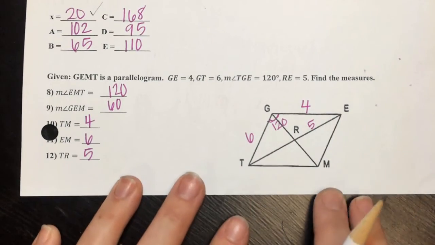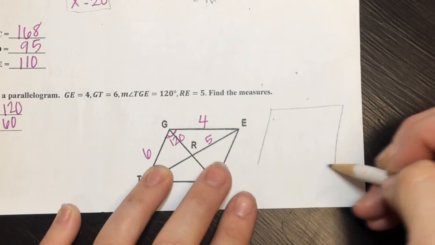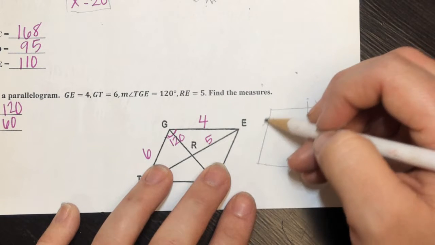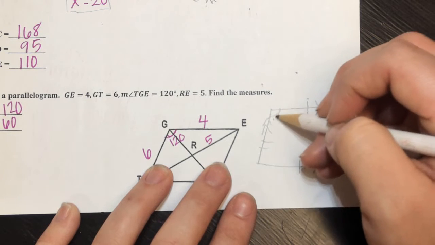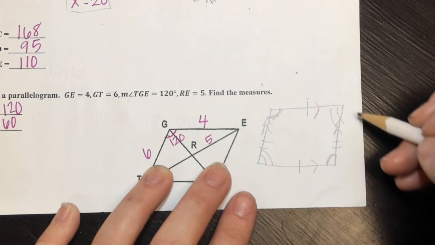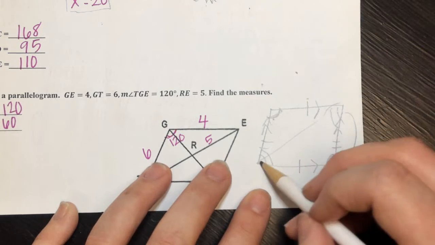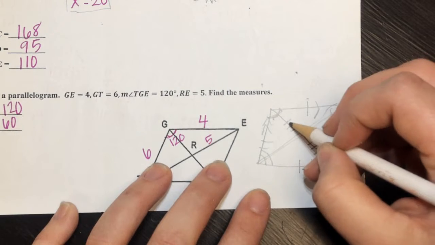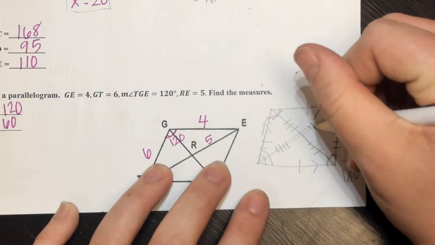In 8 through 12, it's a parallelogram. So remember all your properties of a parallelogram. I'm going to draw them right here. These two sides are congruent and parallel, and these two sides are parallel and congruent. Your opposite angles are congruent. Consecutive angles have to equal 180. And your diagonals bisect each other, so whatever this side is, it's the same as this, and whatever this is, the same.